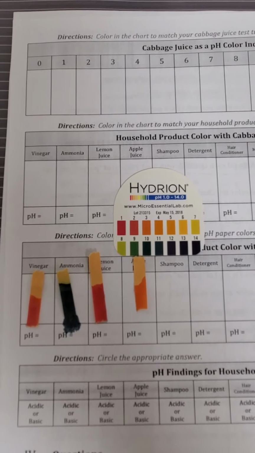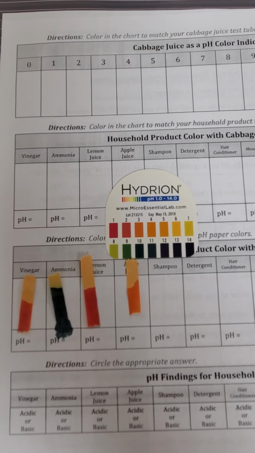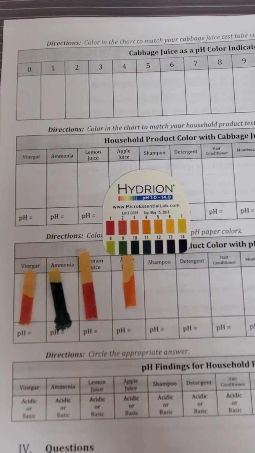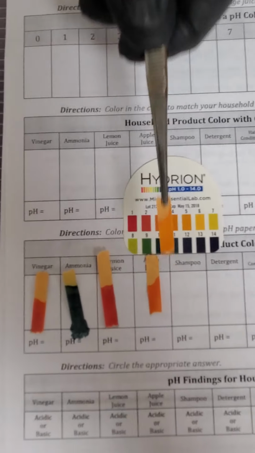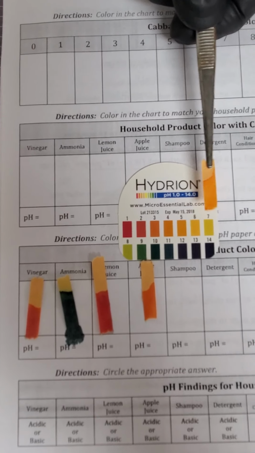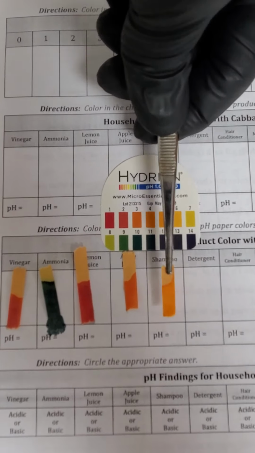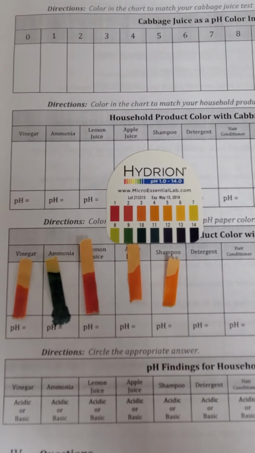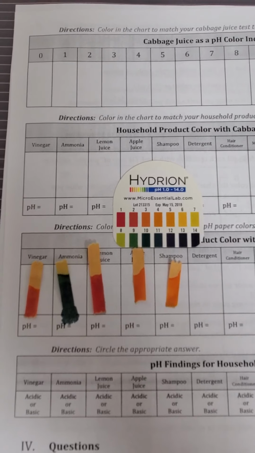Next we have shampoo. We don't want shampoo to be too strong in either direction because we don't want it to dissolve our hair. So again, recognize where it may fit and record the number as well as color it in. Notice our ammonia is starting to fade a little bit.